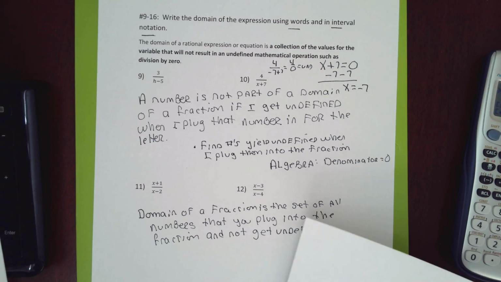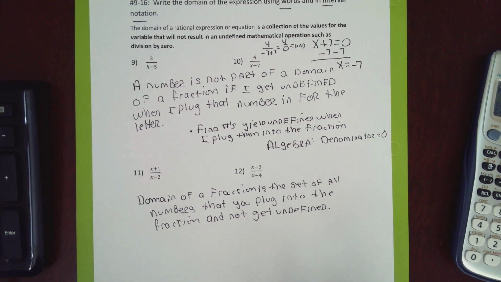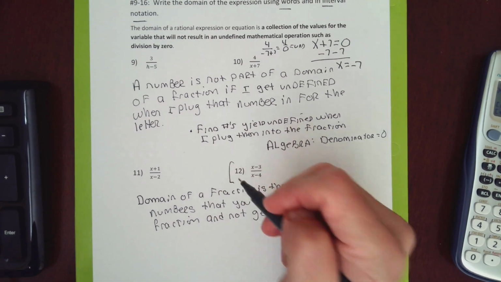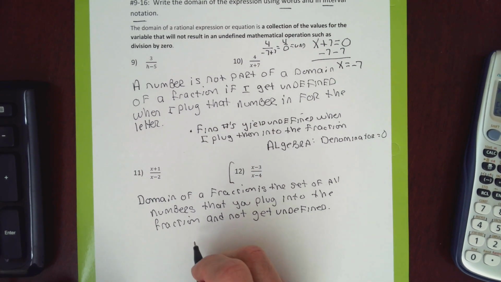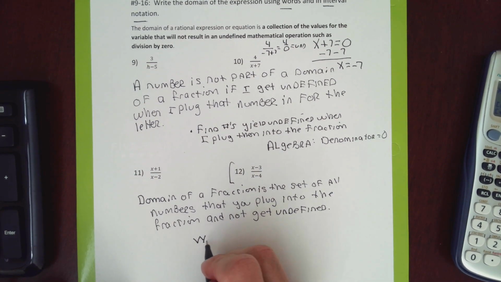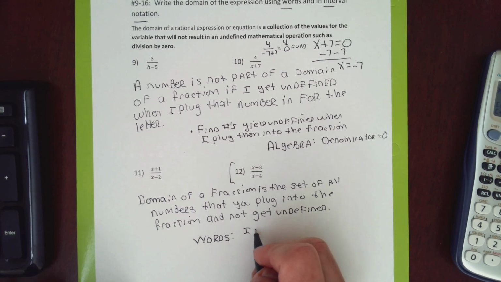I don't need any of the theory to find the domains of a fraction. Super easy to do. So I'm going to do 12 without any theory. I'll just jump into finding the domain. To find the domain of the fraction in words, the algebra is just to set the denominator equal to 0. It's important to not set the numerator equal to 0.